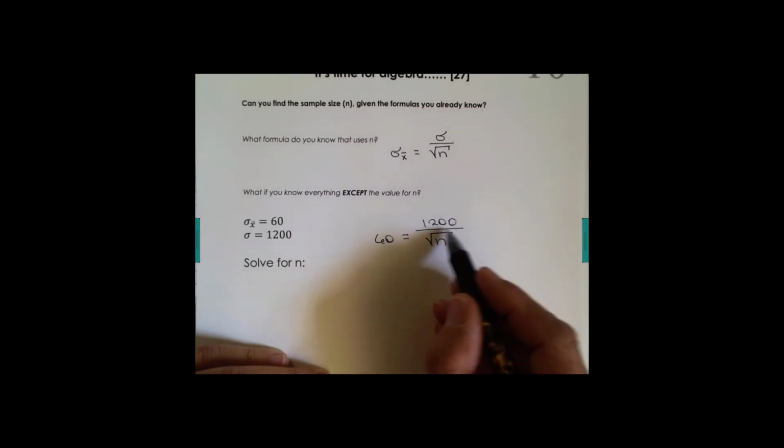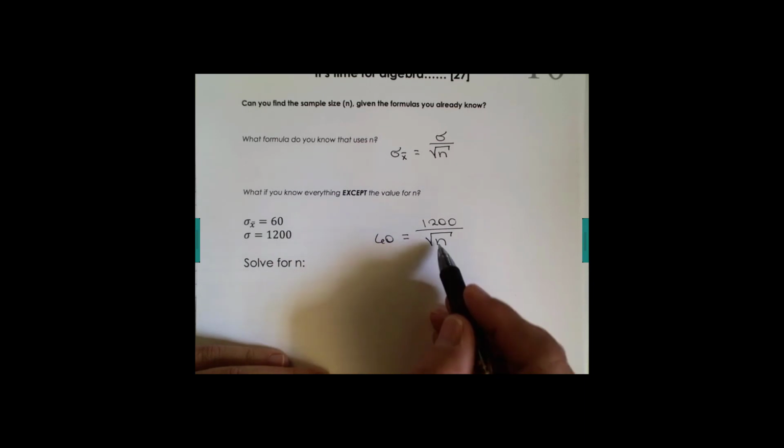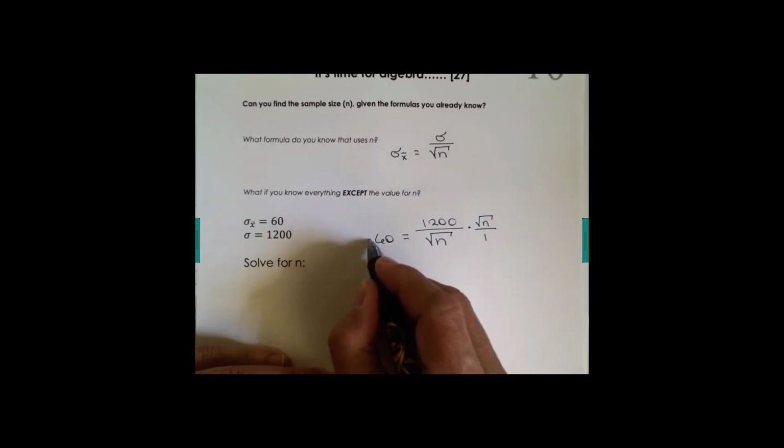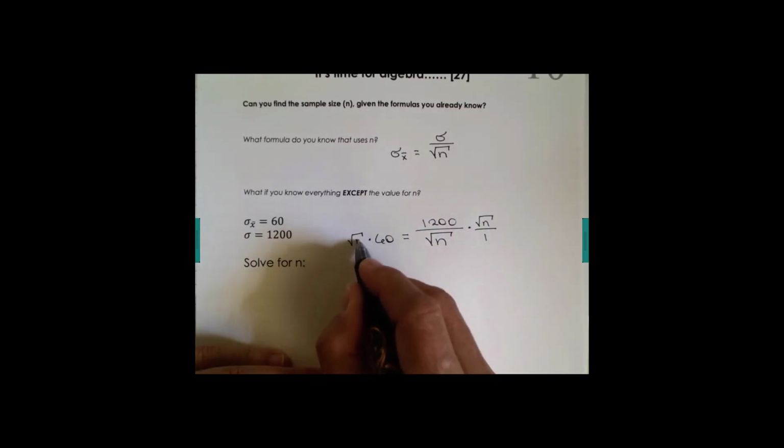What do I do first when I have an equation that has fractions is I multiply both sides by that common denominator. So I'm really going to multiply this side by the square root of n, and I'm going to multiply this side times the square root of n. And what that's going to do is it's going to cross reduce over here and get rid of my denominators. And I'll really have 60 times the square root of n is equal to, and all I'll have over here is 1200. It's getting simpler, isn't it?